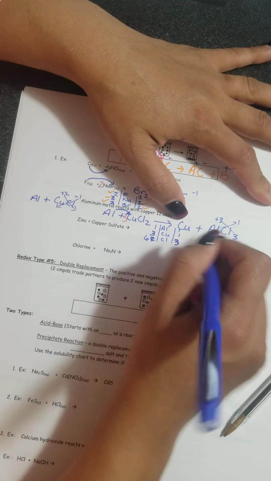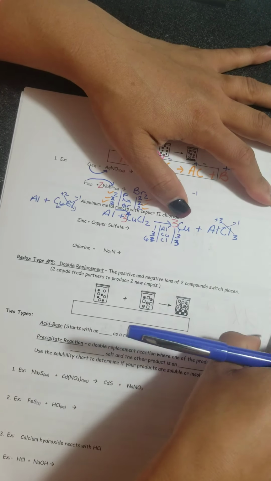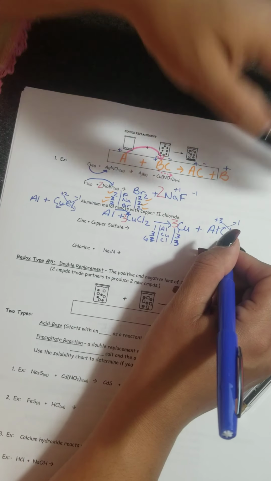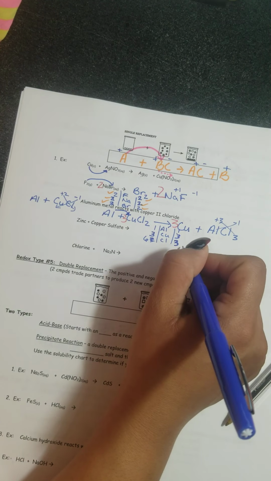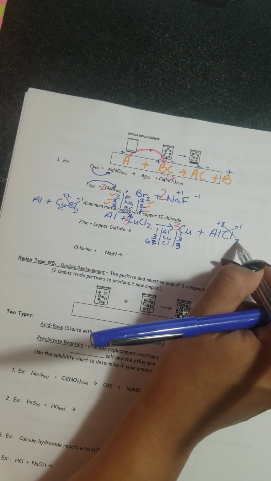On this side, copper needs to have a 3, so it can be balanced. 3 times 1 is 3. Aluminum, 1 times 1 is 1 still. And chlorine, 1 times 3 is 3. I'm not okay. I need more chlorine. 3 times what equals 6? 3 times 2 is 6.